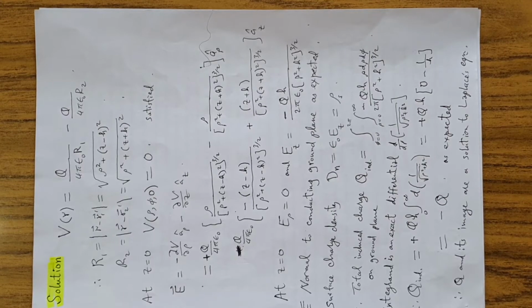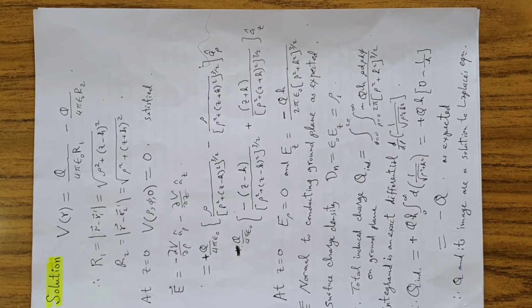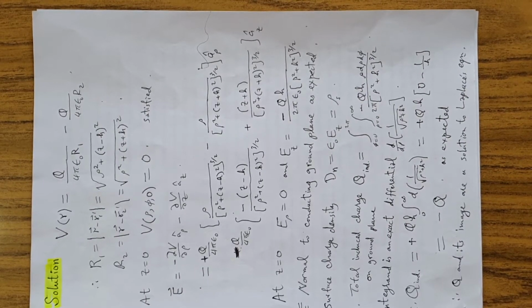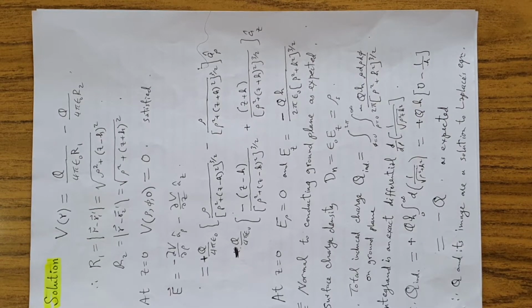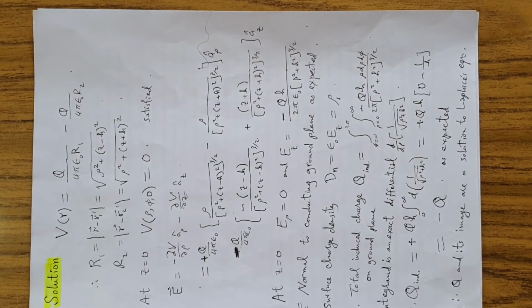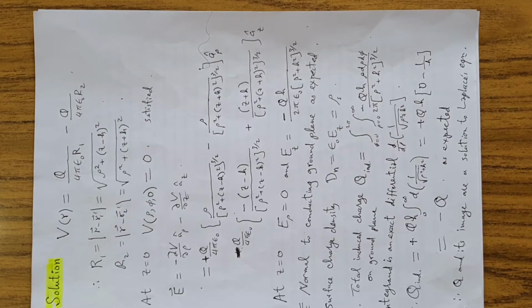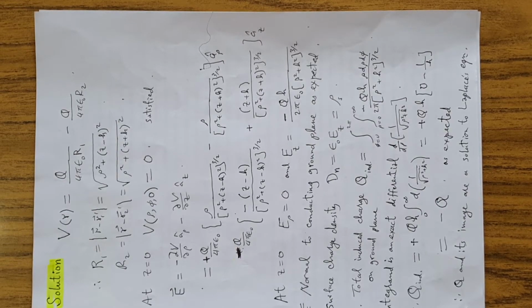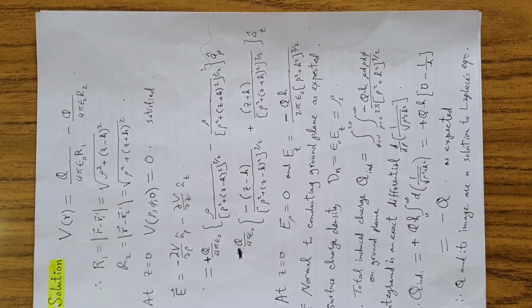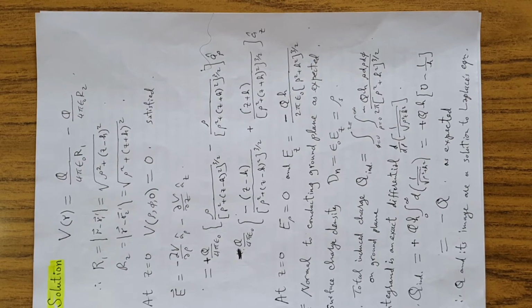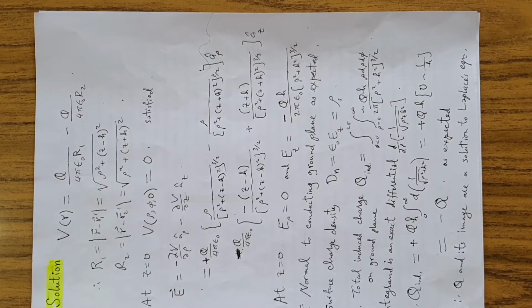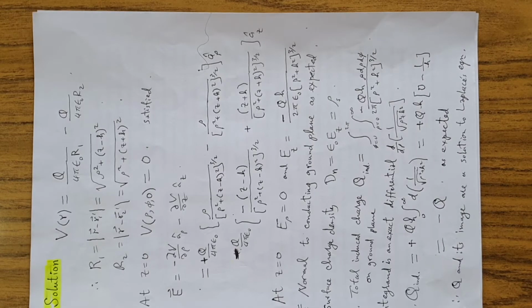It's the derivative of 1 over the square root. So the integral is just 1 over the square root. And if you evaluate between the limits from 0 to infinity, you get minus qh times 1 over h. So it is equal to minus q as expected.